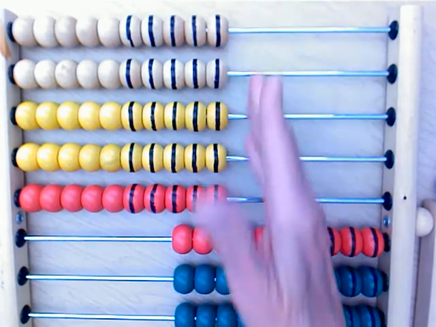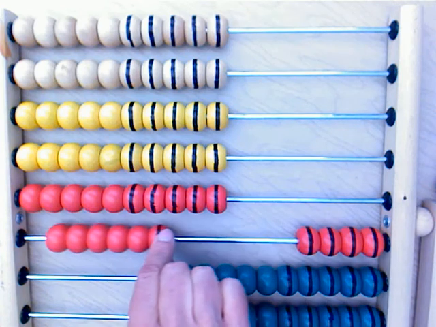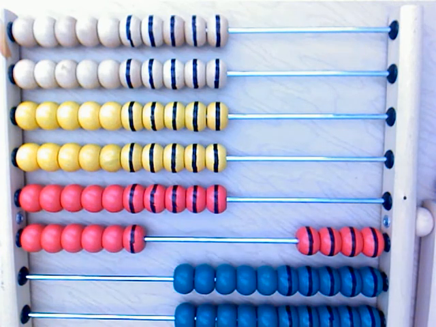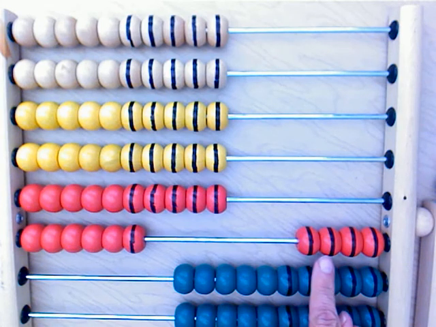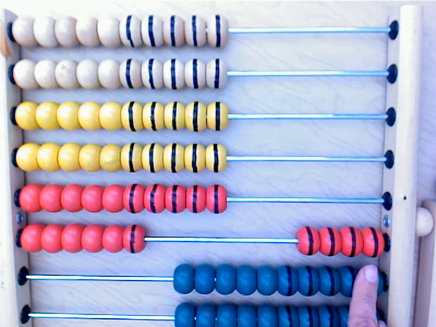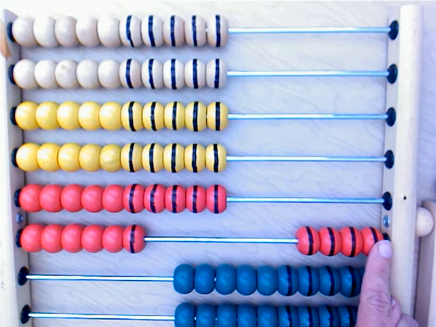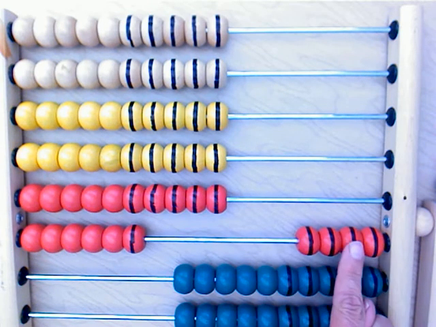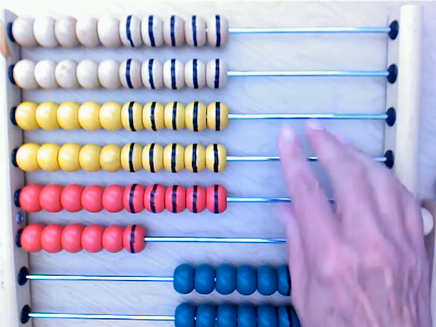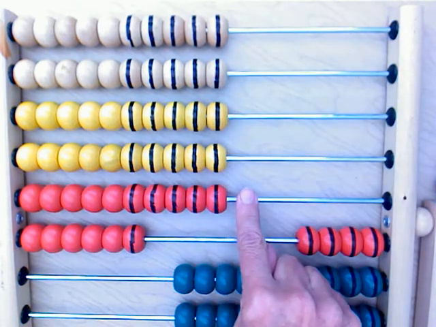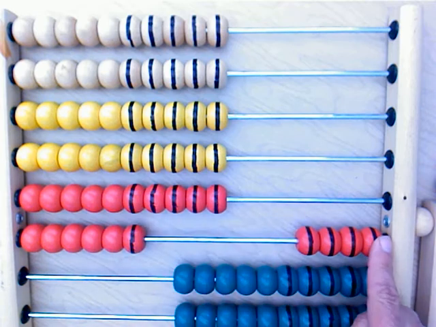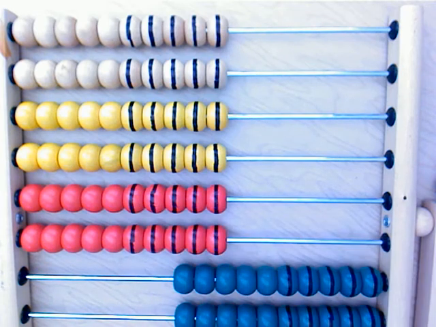All right, so I've got 5 10, and I'm going to do 5 10 and 6. So 5 10 6 would be 46. How much more would I need to get to the next 10? Are you seeing how many more I would need to get to the nearest 10? I would need 1, 2, 3, 4. So if I took 1, 2, 3, 4, 5, which would be 56, and added 4 more, I would be at the next 10, which would be 60.